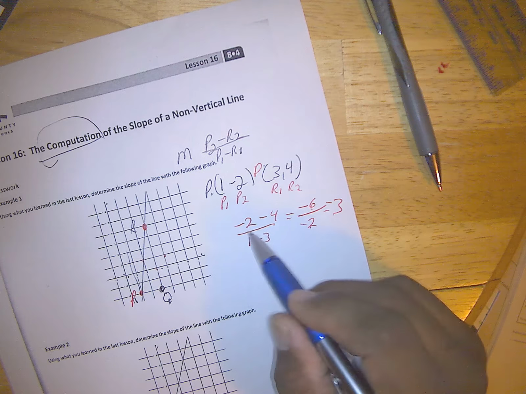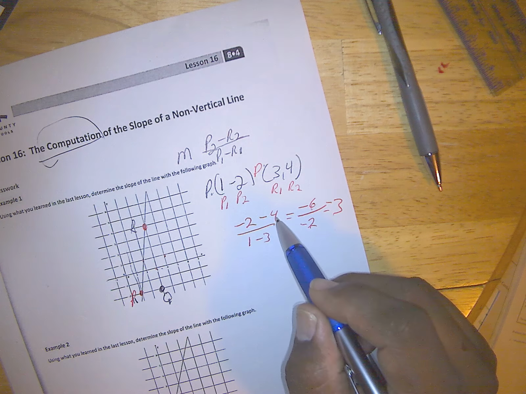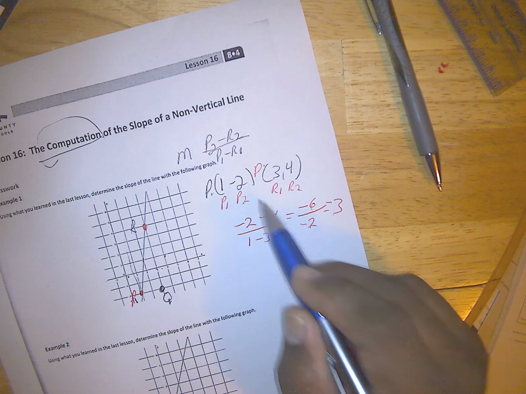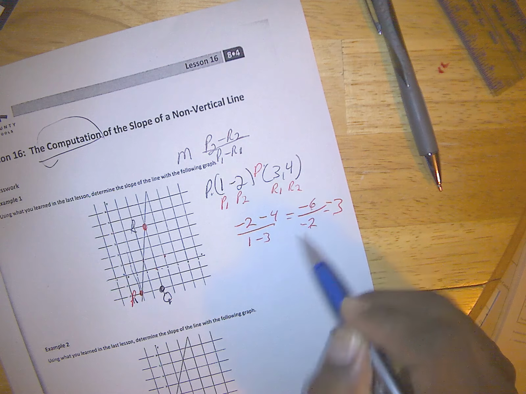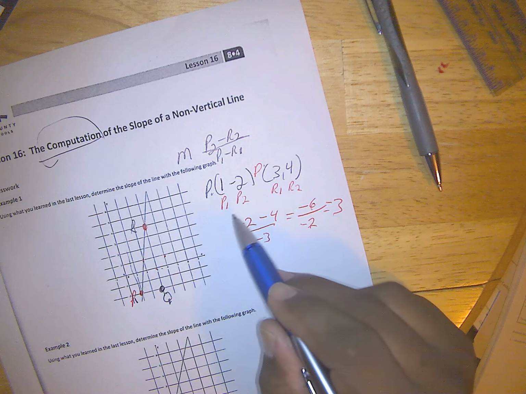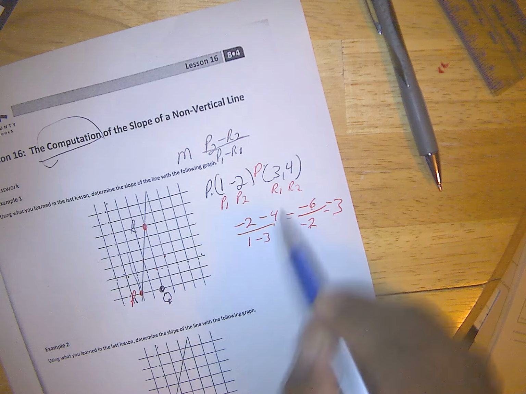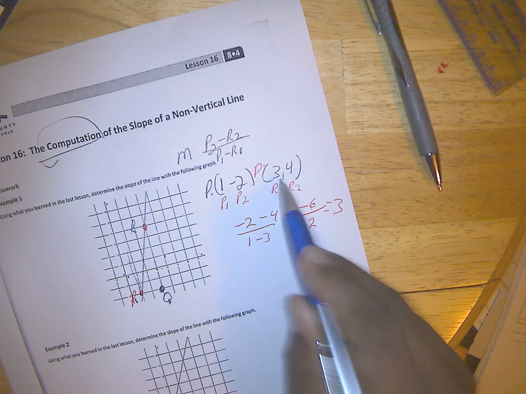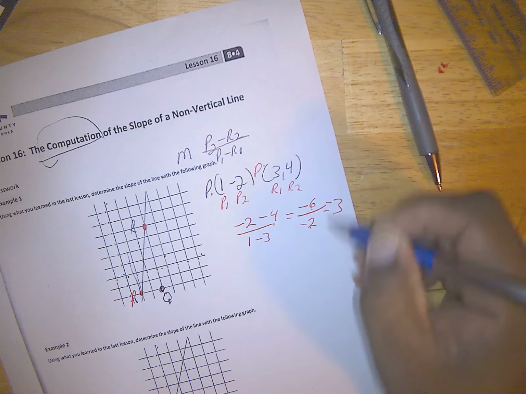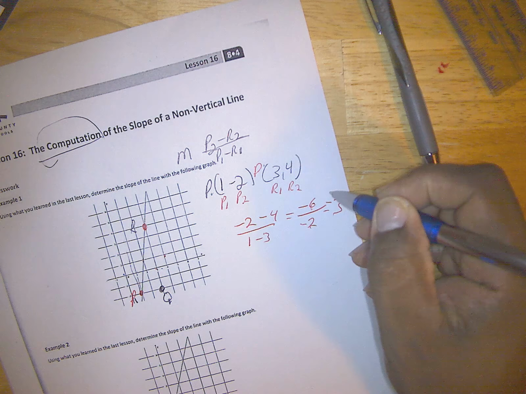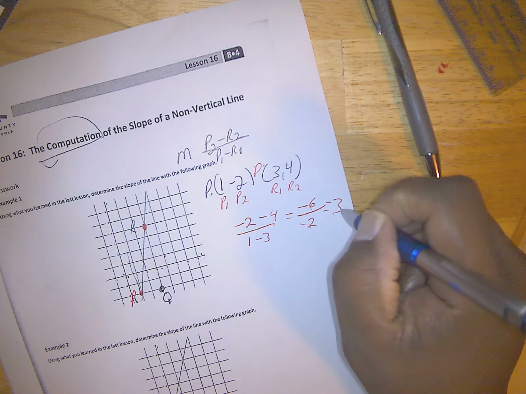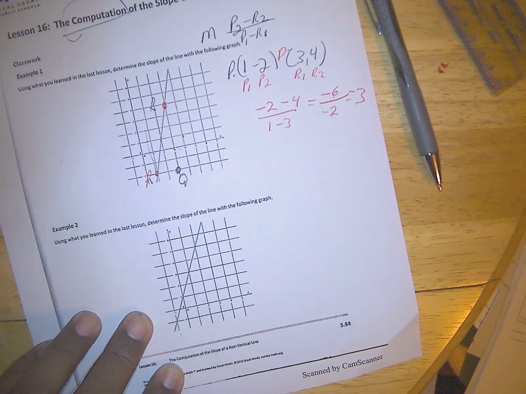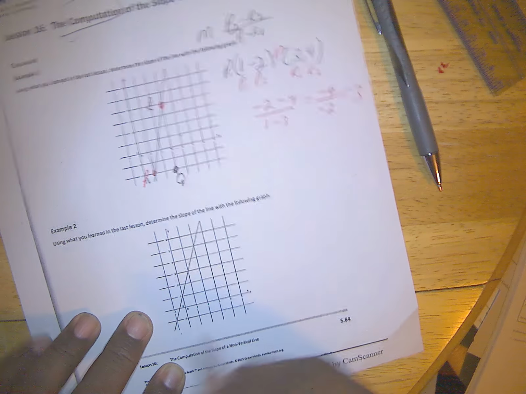Once again, I just did the math. Okay, and negative 2 minus 4, so that's the first one. Negative 2, the minus is part of the thing. Minus 4 gives me a negative 6. Now I take my P1 minus my R1, which is 1 minus 3, and that's negative 2. Again, every fraction is division, so negative 6 divided by negative 2 is a positive 3, and we have it again.